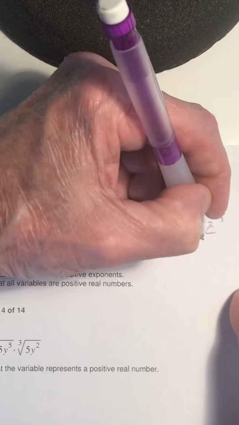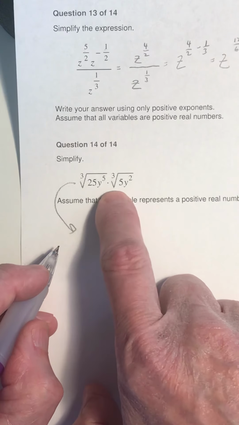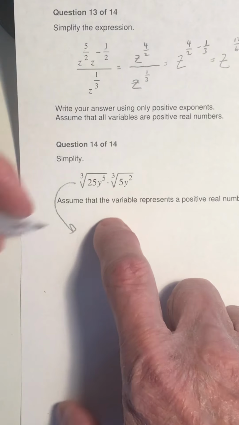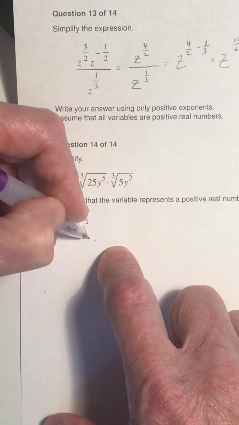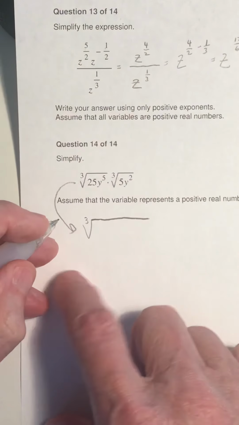And finally, question 14. I'm going to use this space down here. I hope that's okay. This 25 doesn't have any perfect cube buried in it, neither does 5, of course. But if we multiply these two together, remember we have that property of radicals that says if you want to, you can multiply them together and keep them under the same index radical. 25 times 5 is 125.